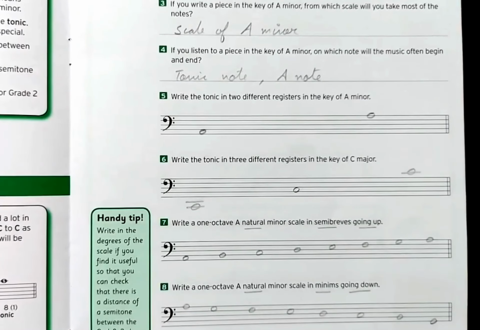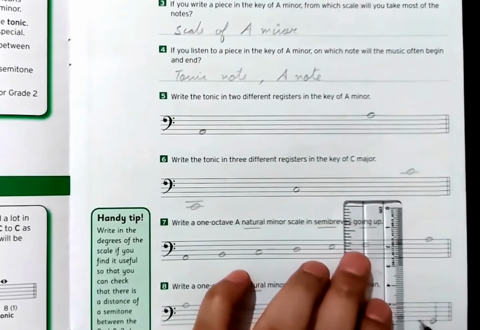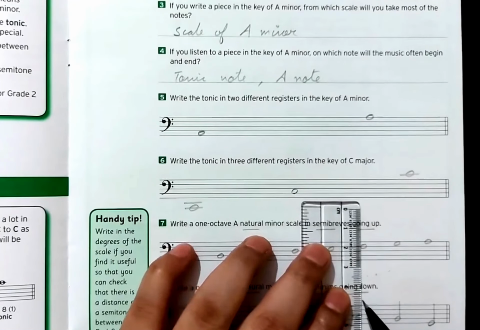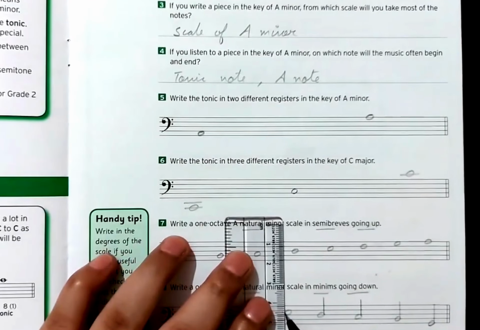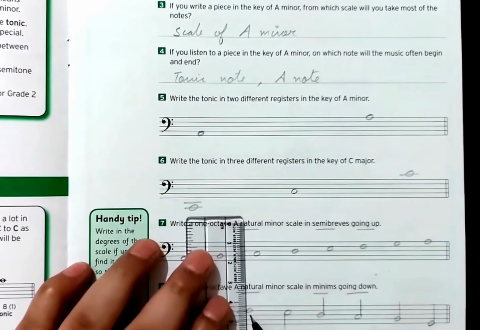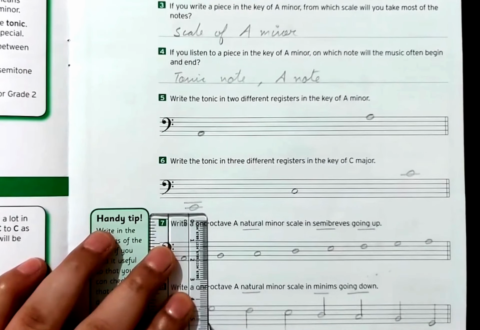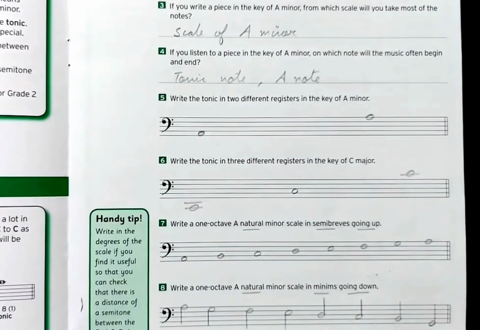We are going up, up, up, and now we're going down, down, down, and down.